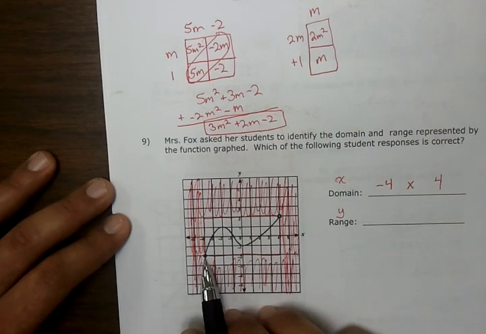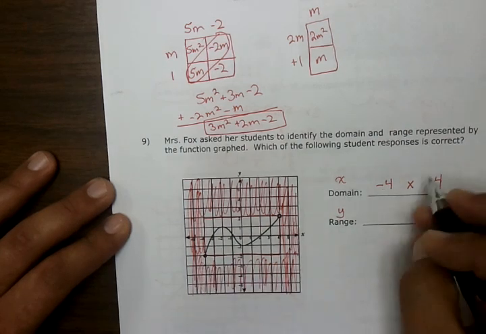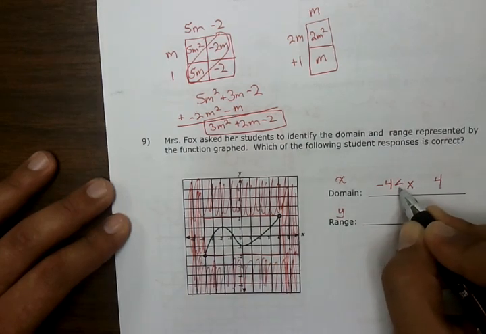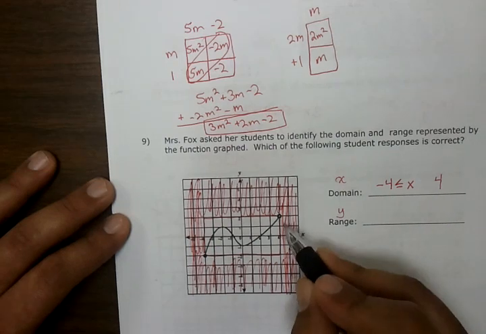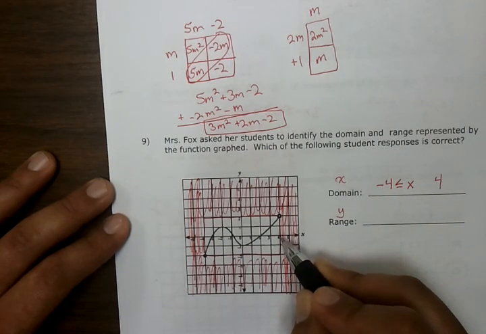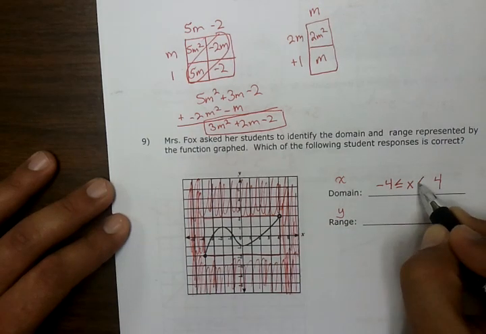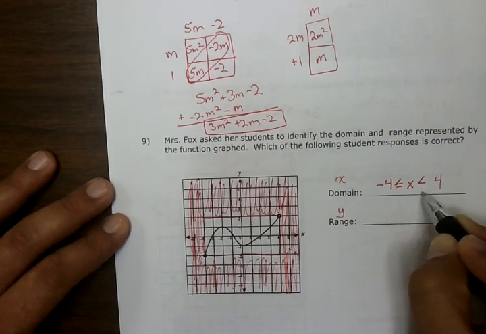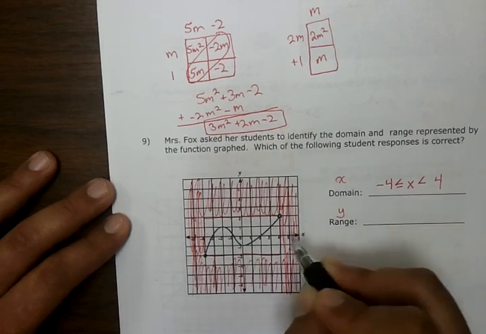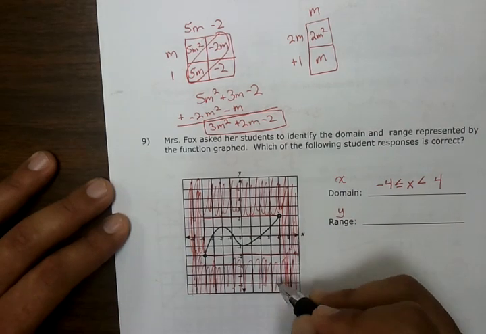Now you notice how I have a dot here? That means that that's included. So you will have one of these symbols. You see how this circle's open? That means that at 4, it's not included. And you notice how there's no line there to represent that. It is everything below 4, just not 4.